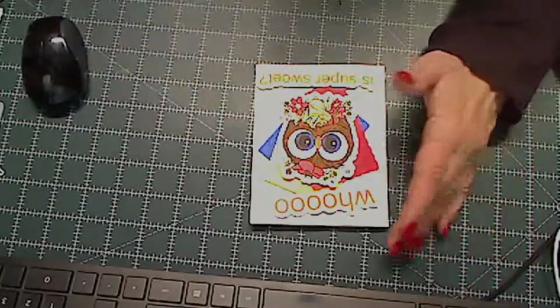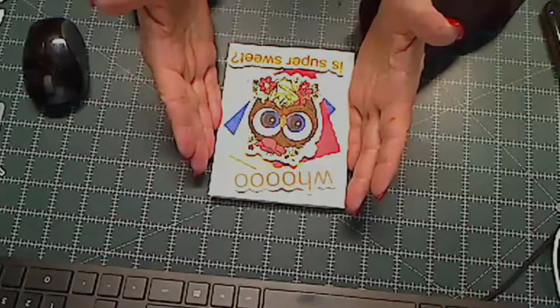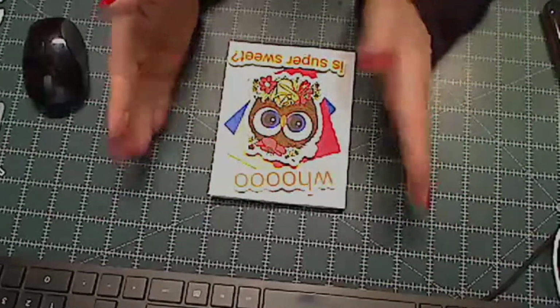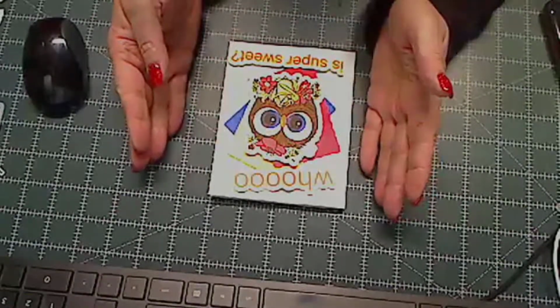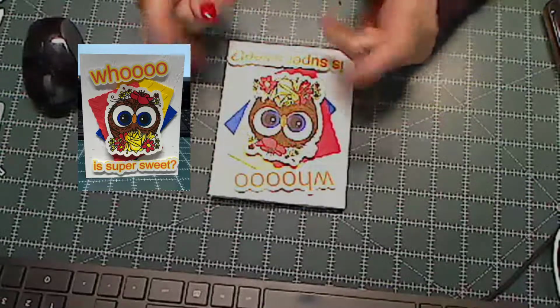Anyway, I'm going to show you how to make this quickly in Silhouette Business Edition, so you could use this for your Cricut machine or for your Cameo. So let's get started by going up there to my computer screen.